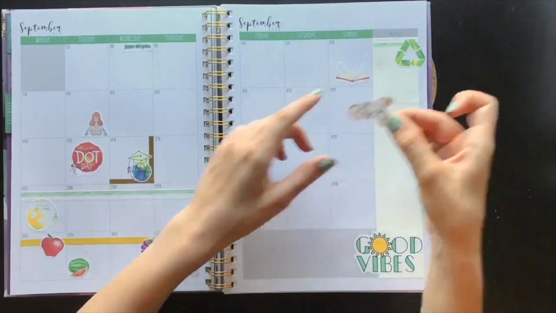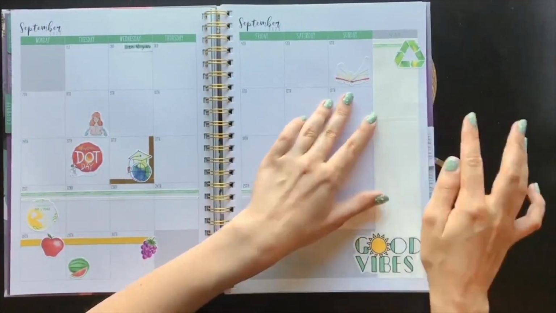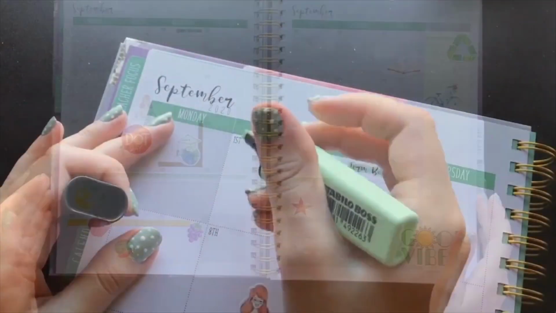I find that September is often quite a quiet time in school, so I really liked using these international and national days to jazz up my calendar a bit more.